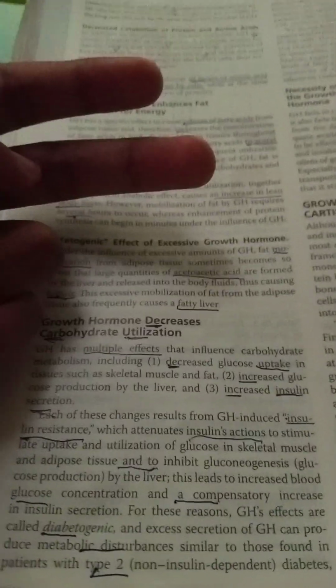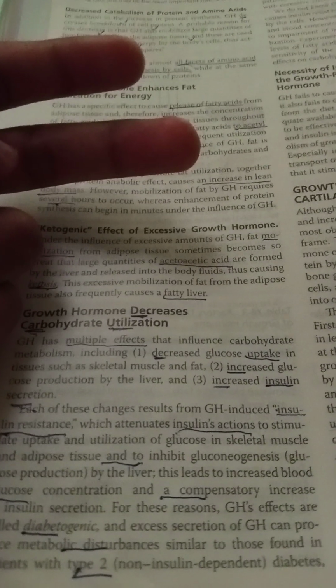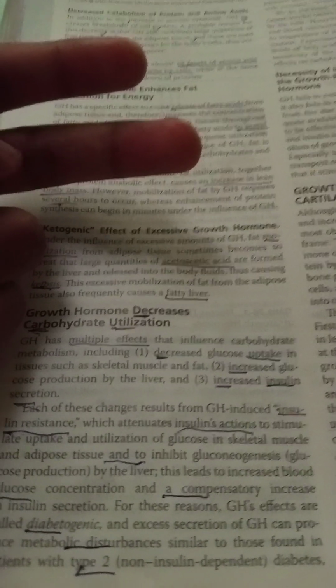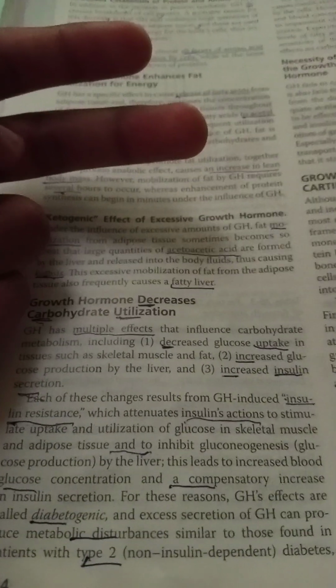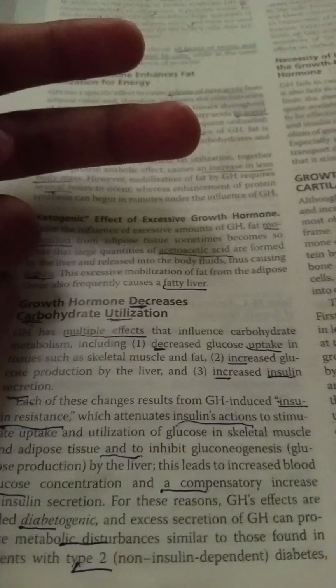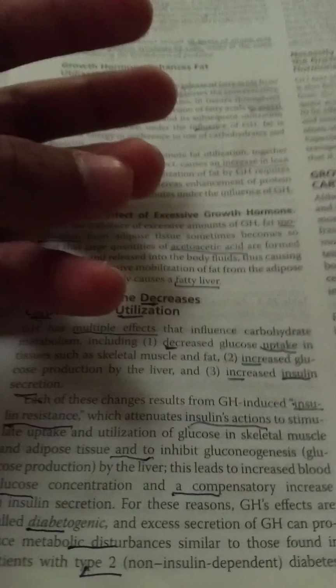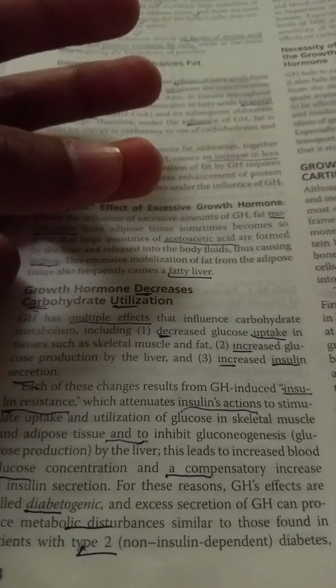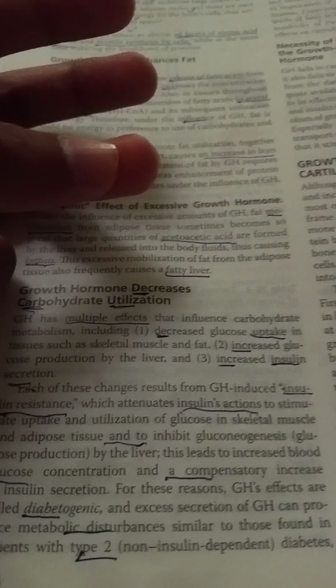Insulin resistance attenuates insulin actions to stimulate uptake and utilization of glucose in skeletal muscle and adipose tissue, and to inhibit gluconeogenesis by the liver.